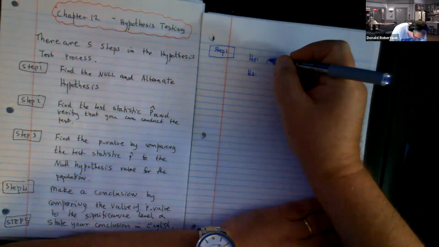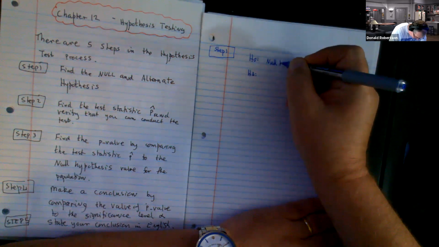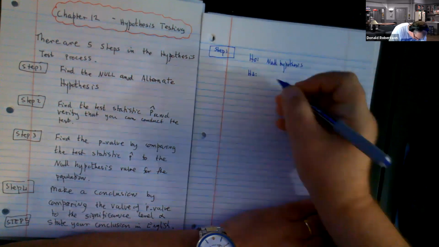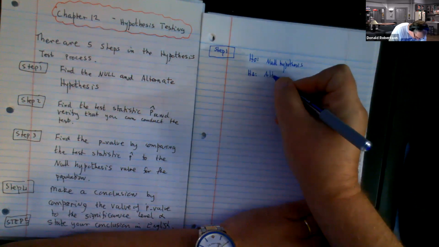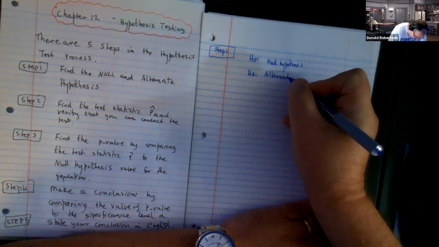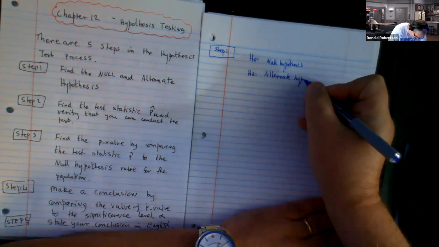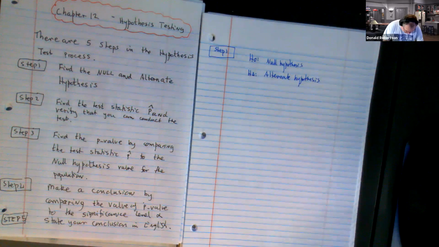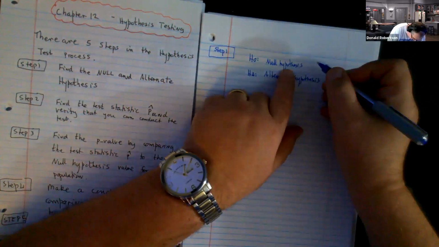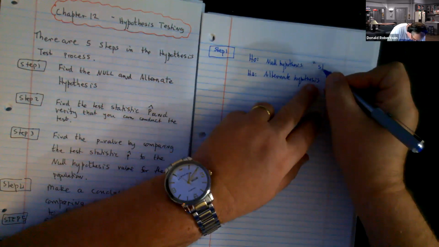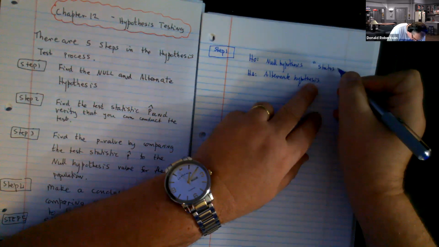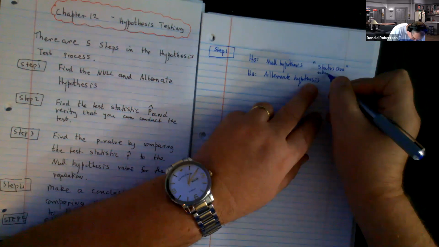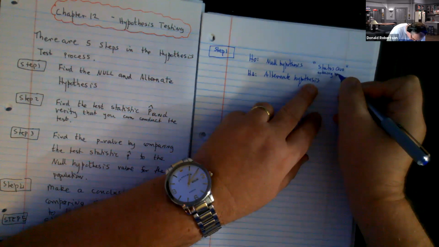H0 is called the null hypothesis, and this is called the alternate hypothesis. Null hypothesis is basically the status quo. What I mean by that is nothing has changed, or nothing is different.